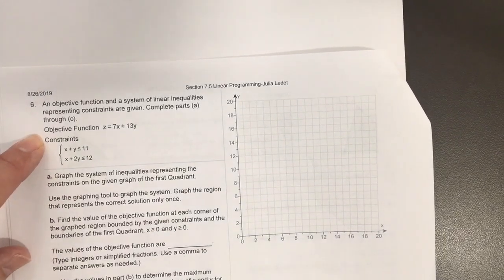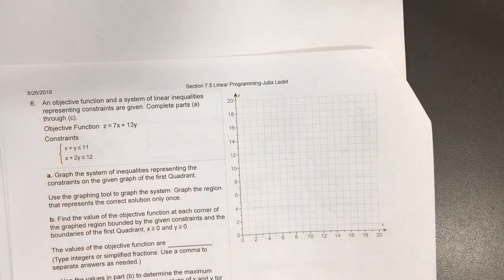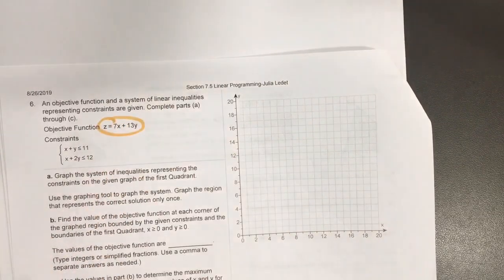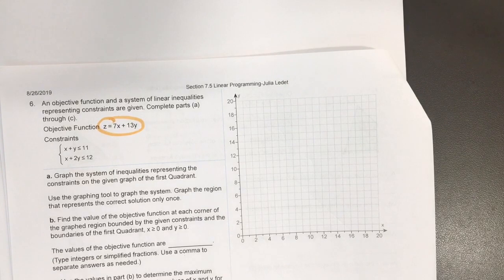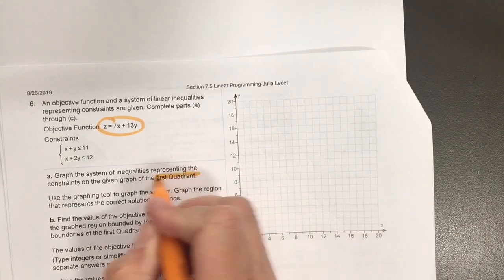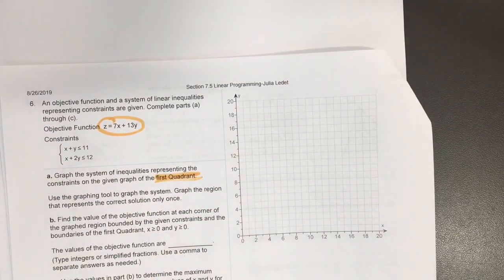For this one right here, we have an objective function has been given to you, so we do not need to figure that out on this problem. And they have given us two constraints. So I need to graph the two constraints. And they did say we're going to stick to the first quadrant. So I'll just worry about the first quadrant.